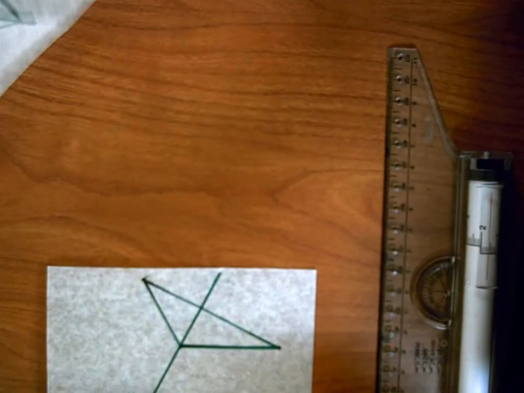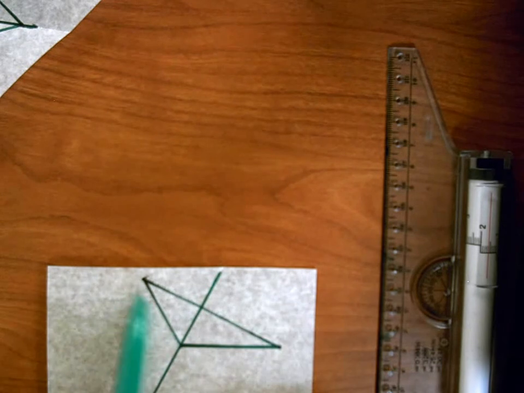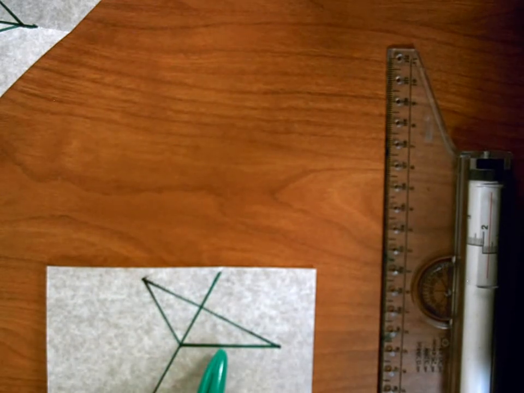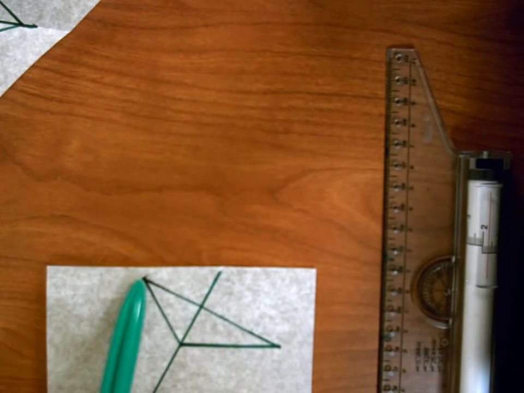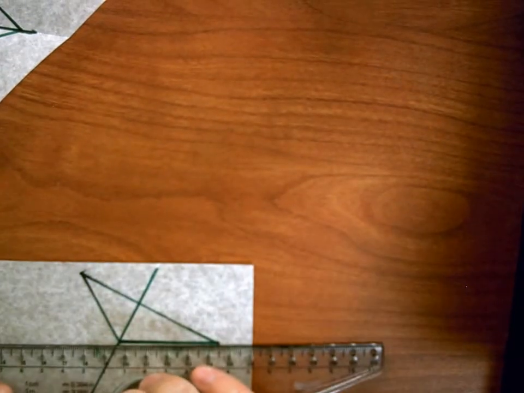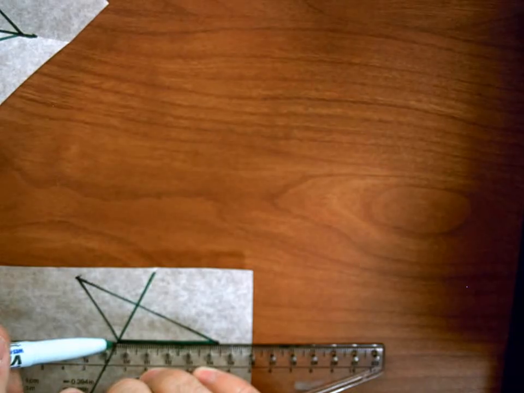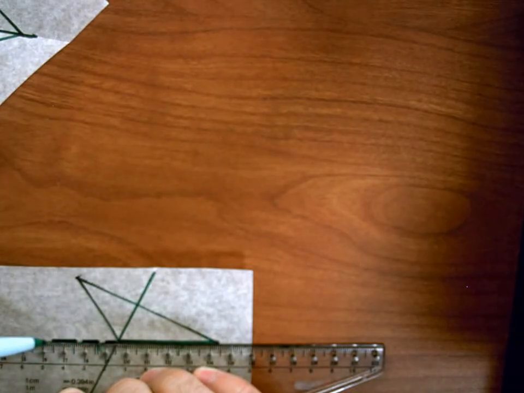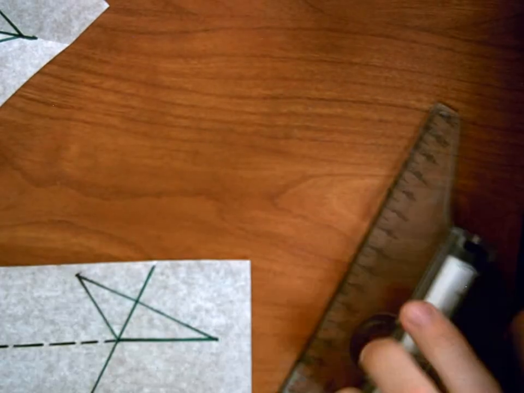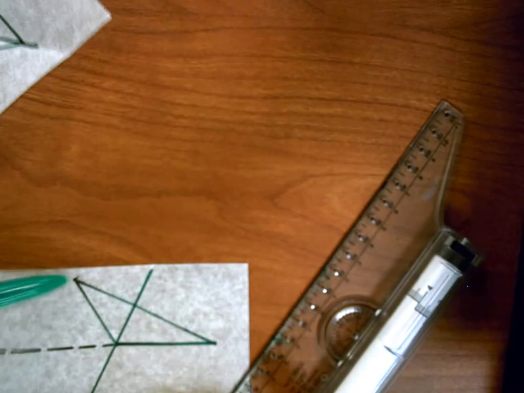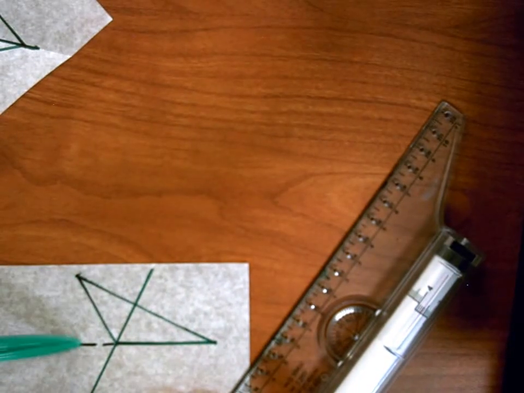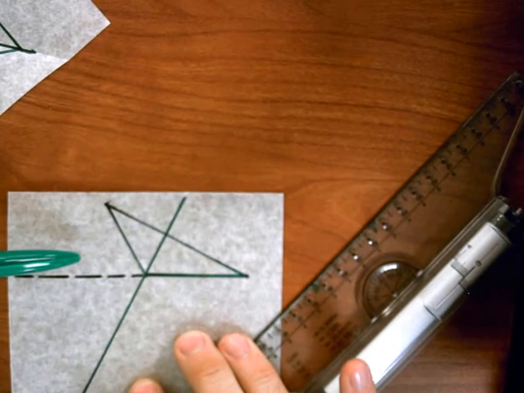So now I've got to draw or find the other altitude for this side. Now if I look at this side and this vertex, it's clearly not going to be perpendicular to it. So what I'm going to do is actually extend this side that I started with out in that direction. Because if I drop down a perpendicular, it's going to hit right here.